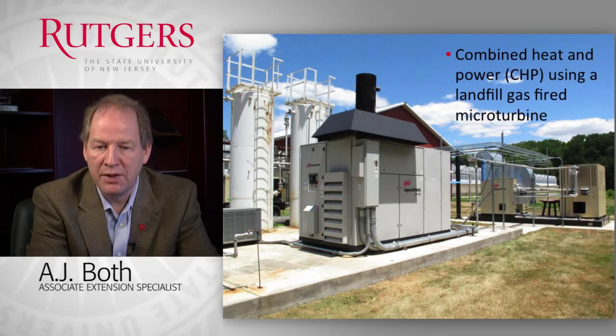Another alternative energy system is a combined heat and power system where you generate electricity by combusting the fuel source, and then you can use a heat exchanger in the exhaust or the stack system to try to capture the waste heat and use that waste heat to help heat your greenhouse environment.